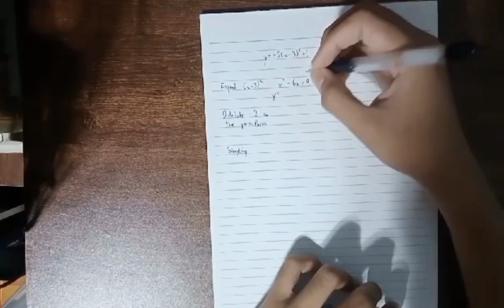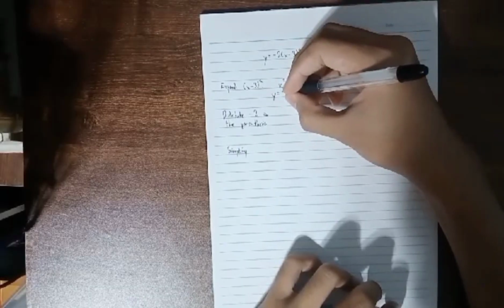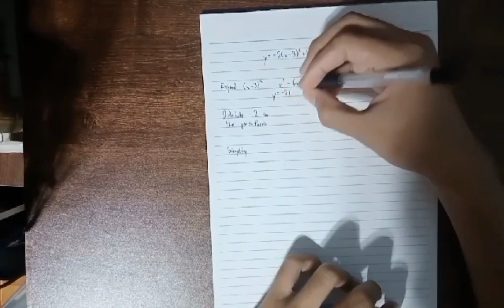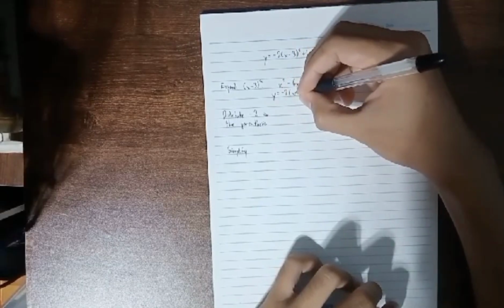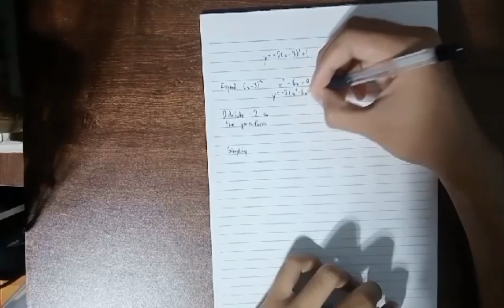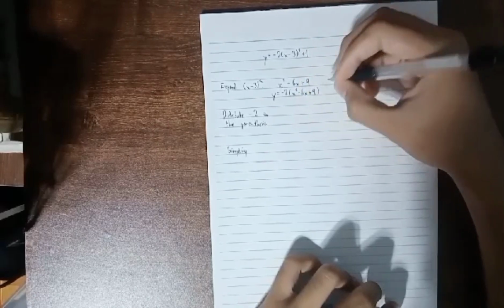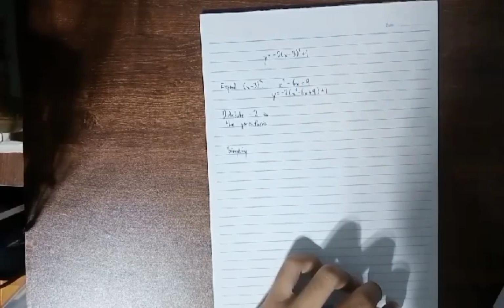So this is our function, negative 2 multiplied by x squared minus 6x plus 9 plus 1.